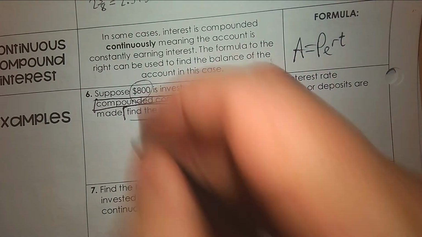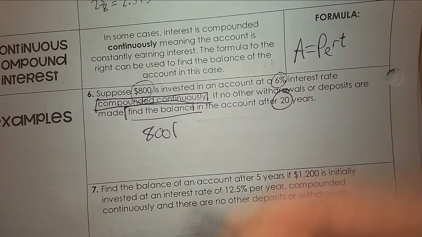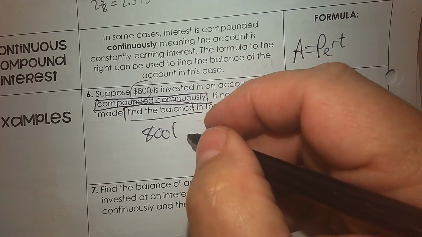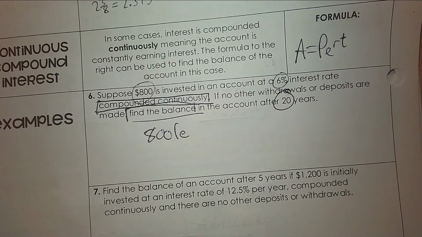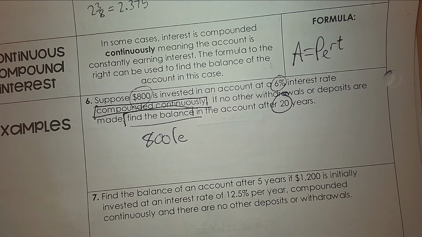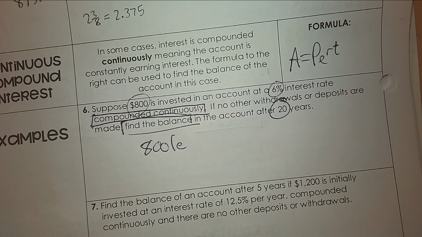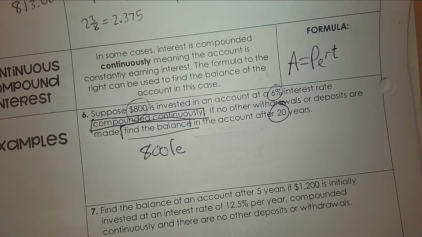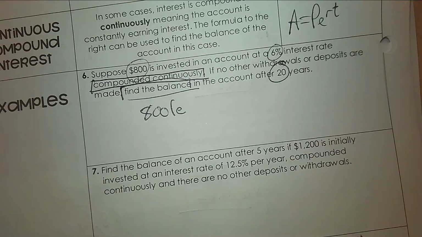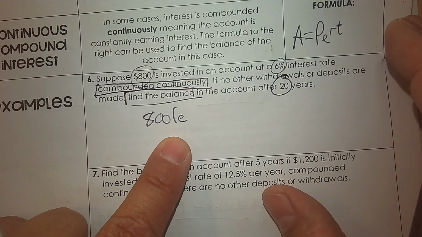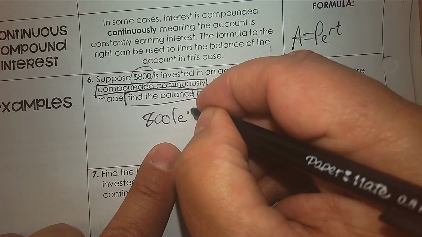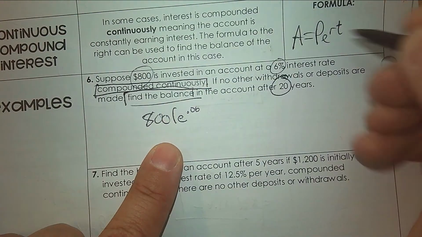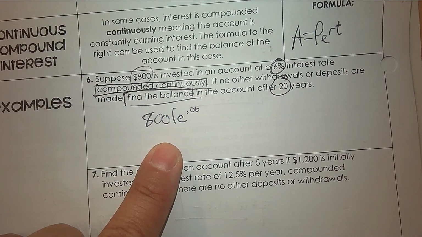So we start with, how much money do we start with? And then we don't go 1 plus. Instead, we use e. Now, in math, e is a number and not a letter. It's about 2.7. It's in your calculator. So e, and then it's e to what exponent? Well, r, the interest rate, would be 0.06. And then how many years?